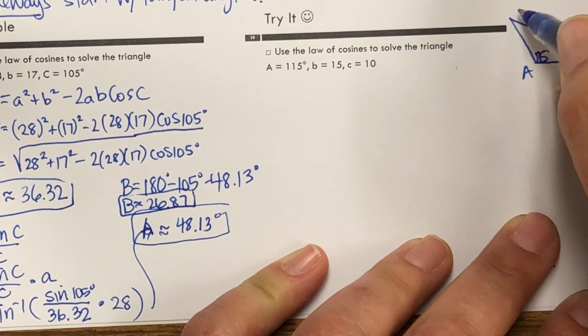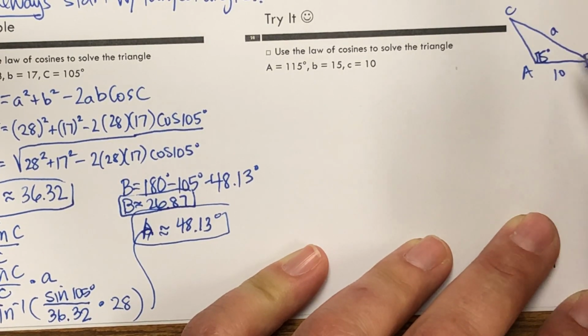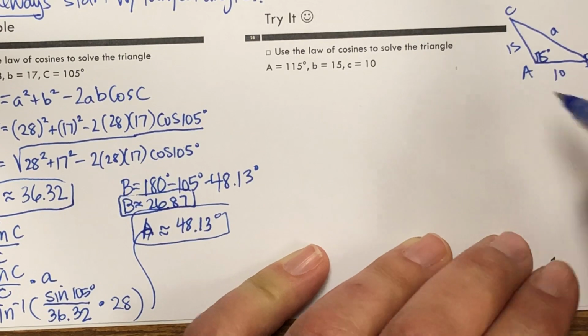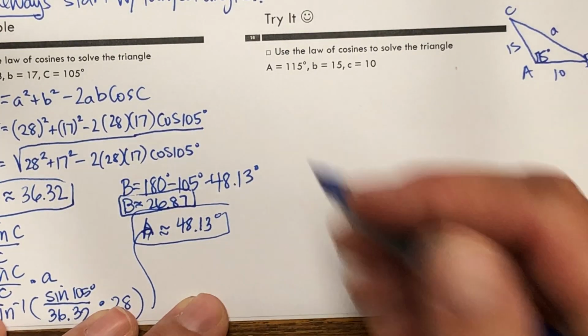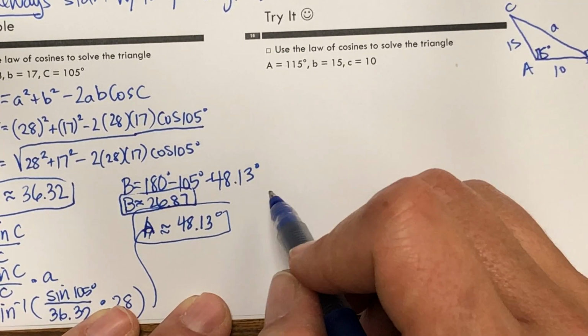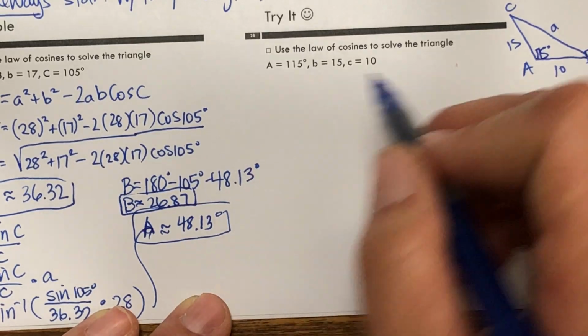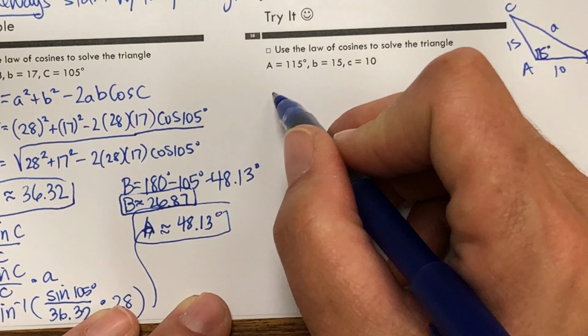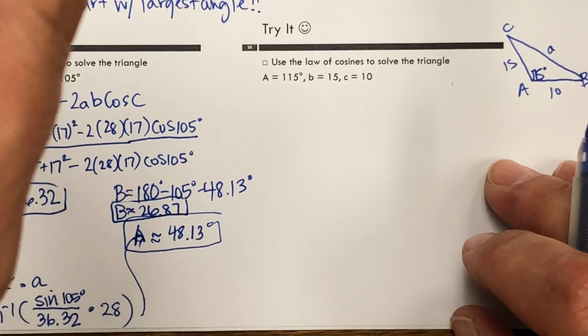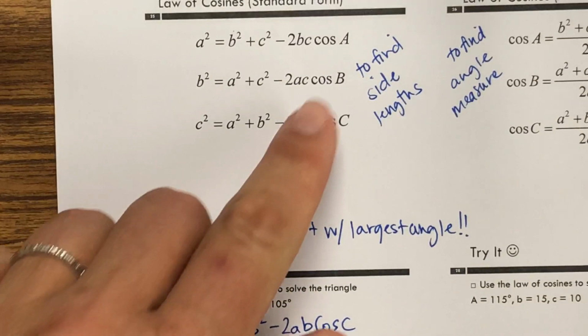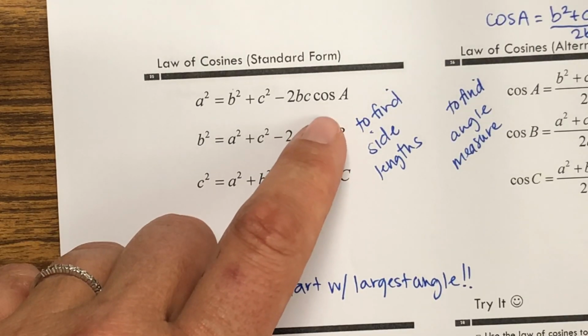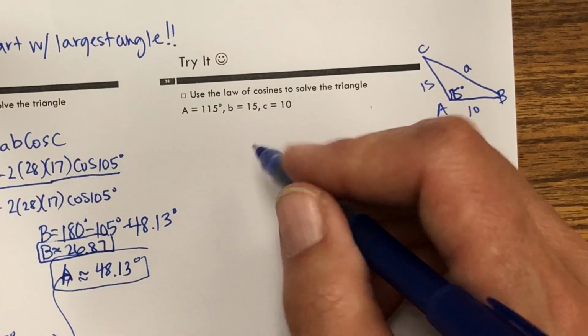Okay, so I'll call this B, and I'm gonna call that C. So C is 10, B is 15, and I've still got angle, side, angle. I'm sorry, I've got side, angle, side is what I've got. So in this situation, I have angle A, so I'm gonna use this formula because I've got angle A. That's what I'm gonna start with here.